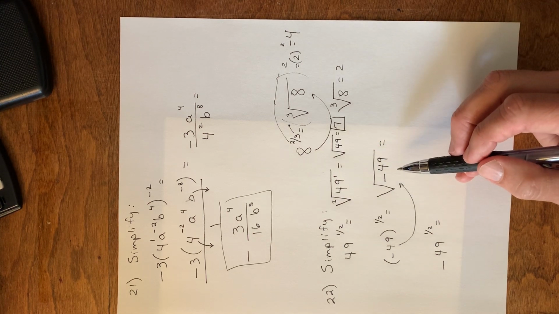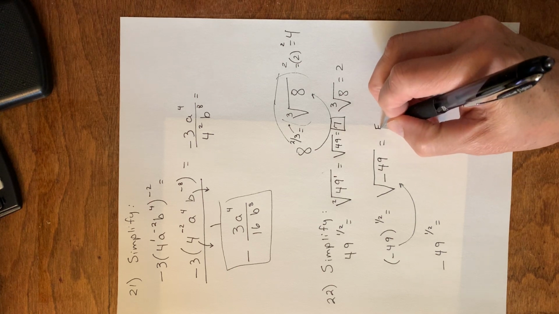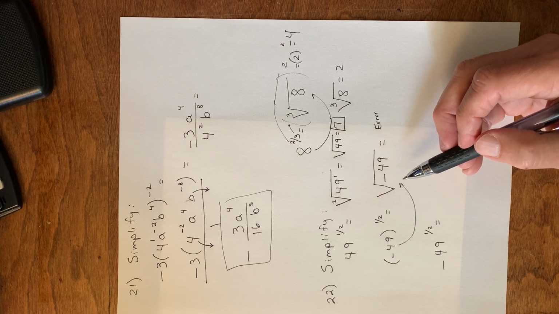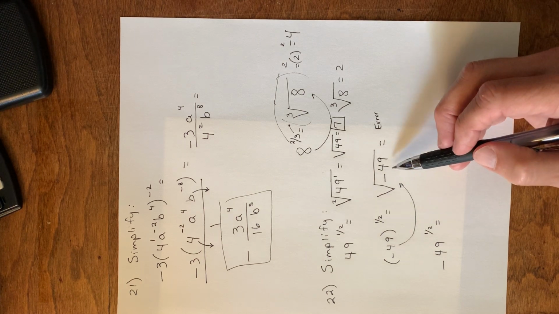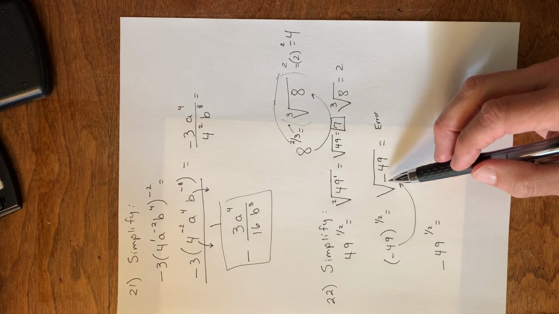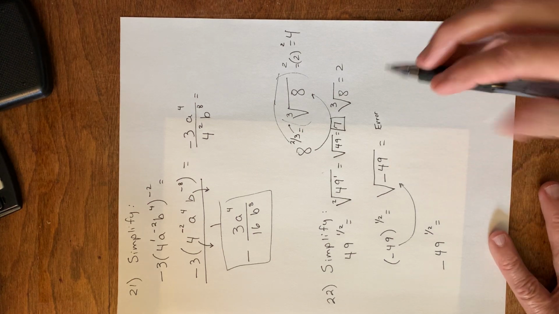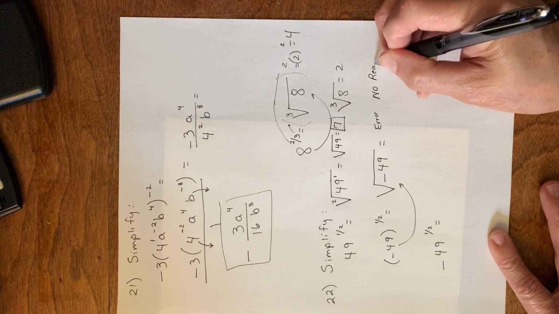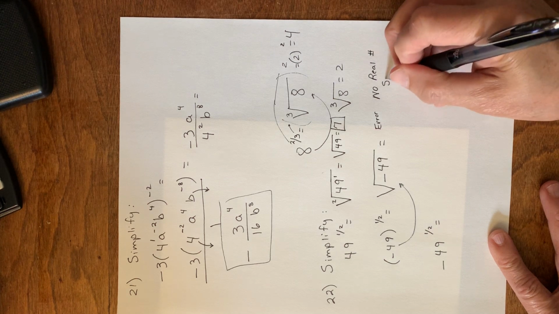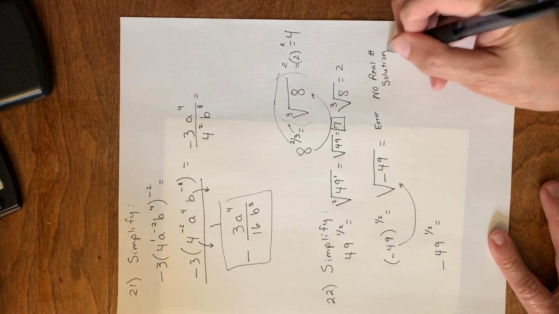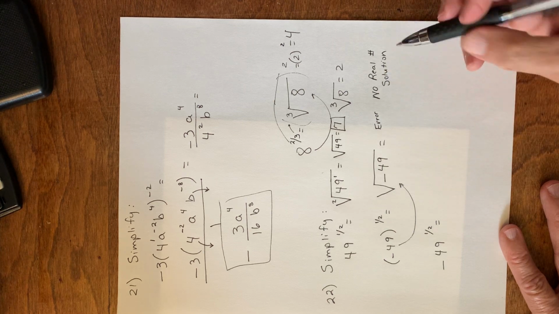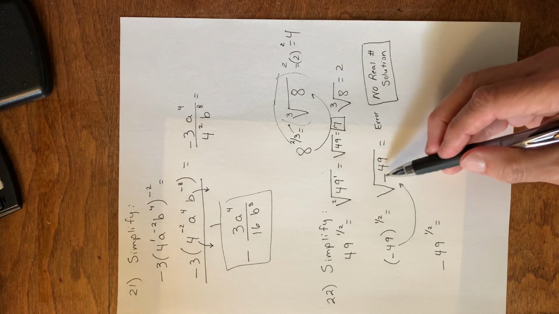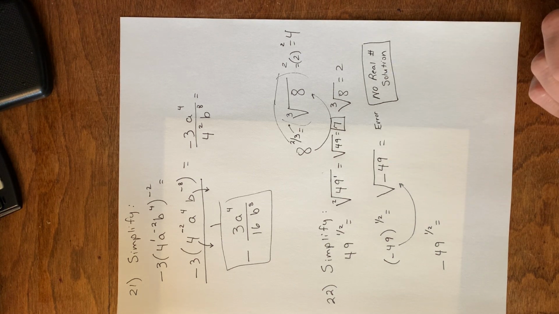Now when I enter that into my calculator, I get the error concept. If I'm speaking in the realm of complex numbers, I would answer this as 7i. But if I'm just asking to simplify this, I would say no real number solution. That will be one of your options on this problem. If it gives you no real number solution, that's what you pick. Square root of a negative, no real number solution.